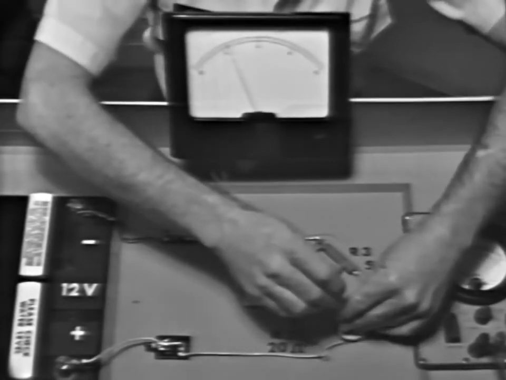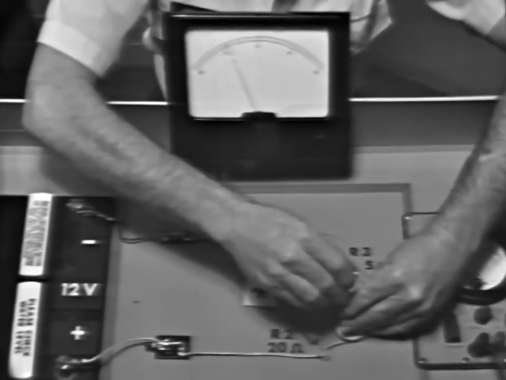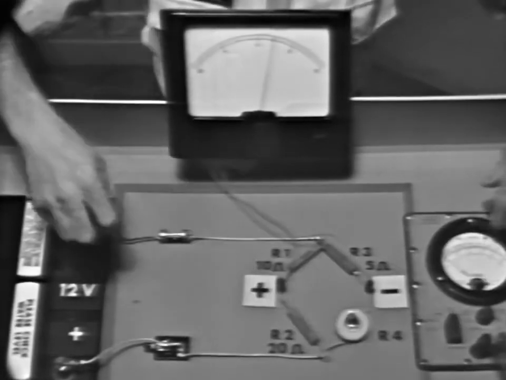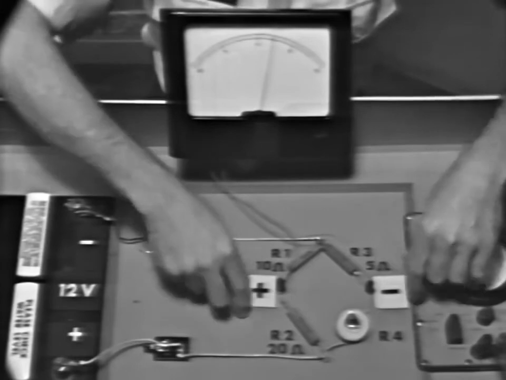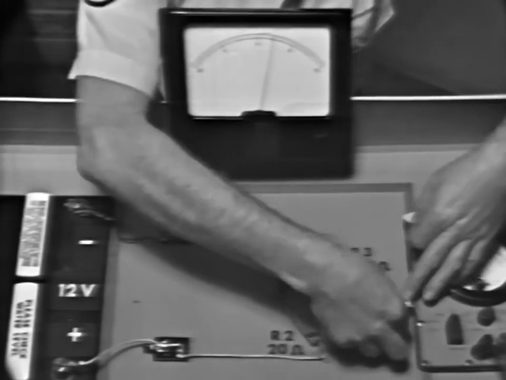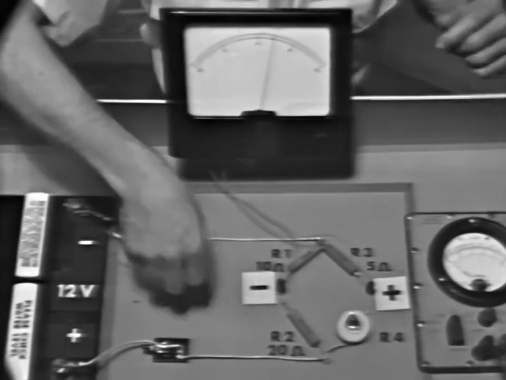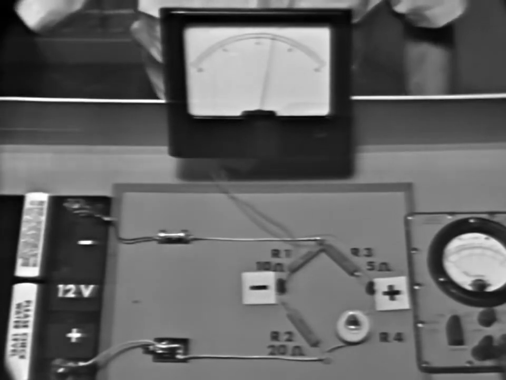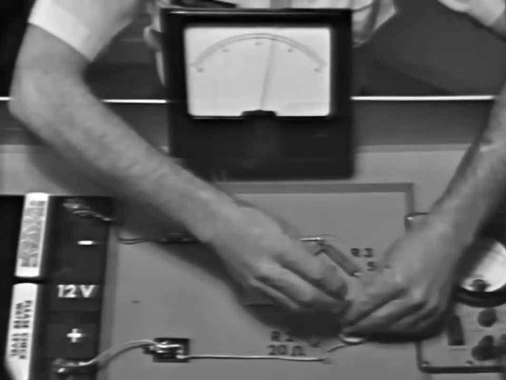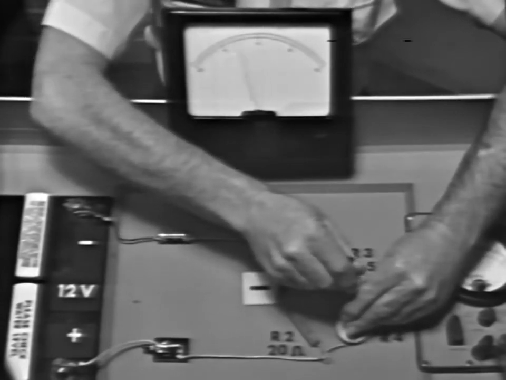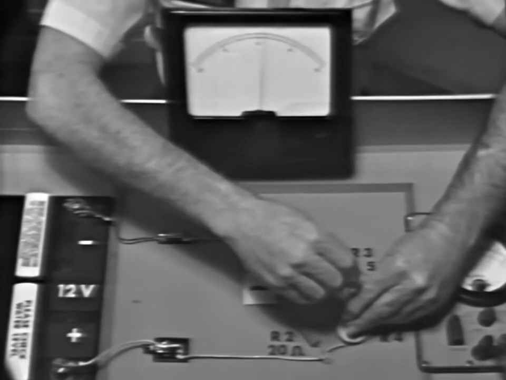When I go in the opposite direction, so that current is flowing in this direction, really I reverse these two polarities. This point is now positive with respect to this point. So notice then that with a single control, this rheostat, we can cause current to flow in either direction across the bridge.